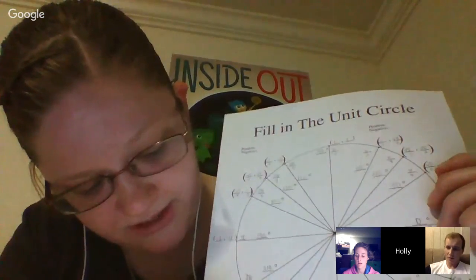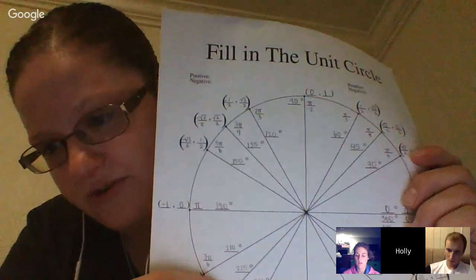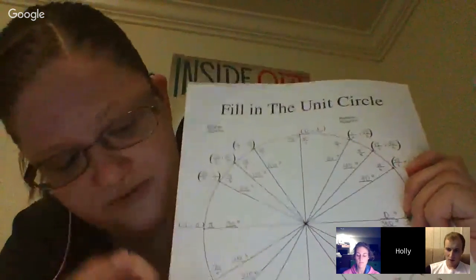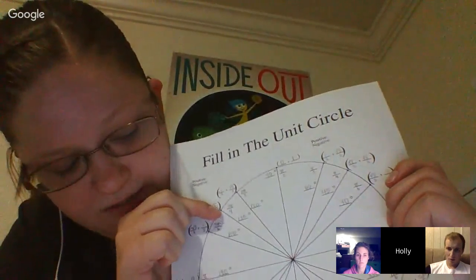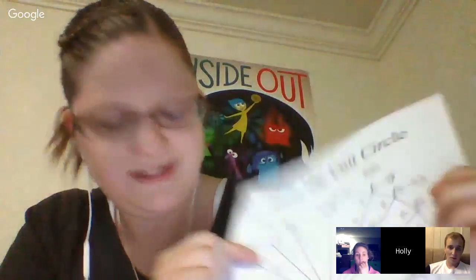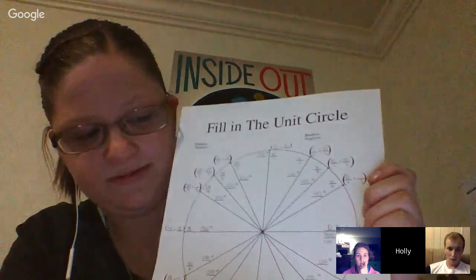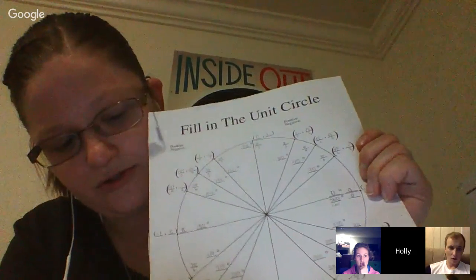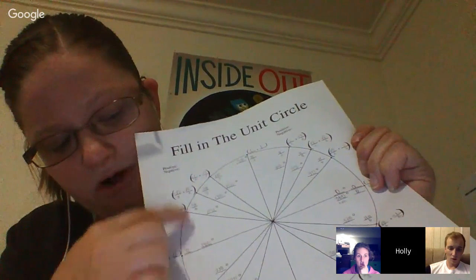Yeah, so if you see the 5 pi over 4 is right here. Flip it, so it'd be right up here. Oh, so it would be where 3 pi over 4 is. 135. Yeah, it'd be the 135. So you just count this direction. Go 1, 2, 3, 4, 5.